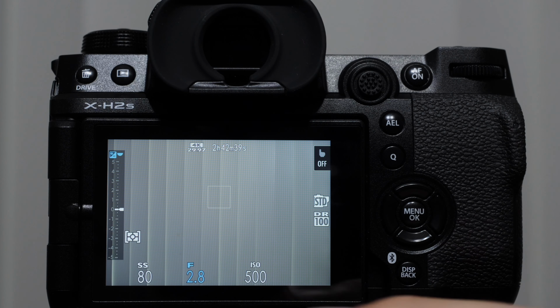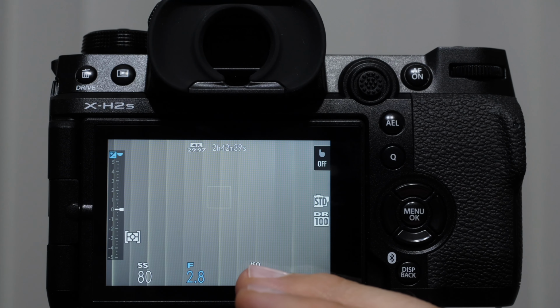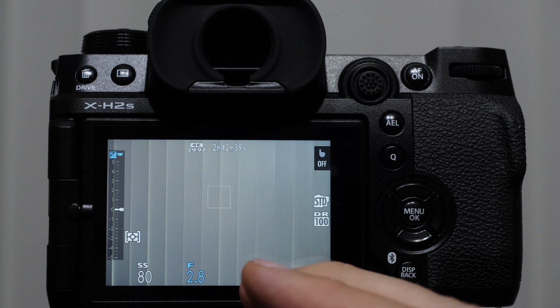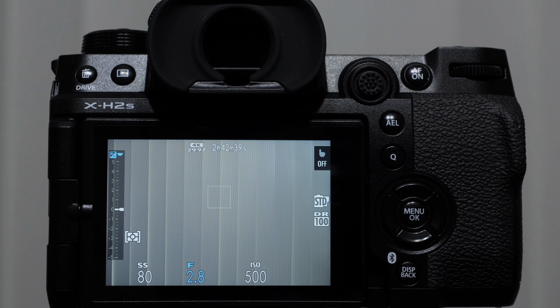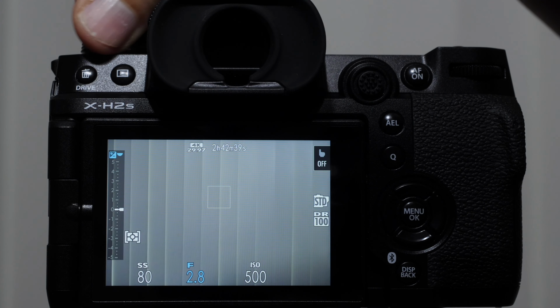So if I'm dealing with a situation where time is short, aperture priority mode. If I have plenty of time, studio setting, strobe setting, I'm almost always on manual. Those are the two modes I use more than anything. Let's talk about shutter priority.